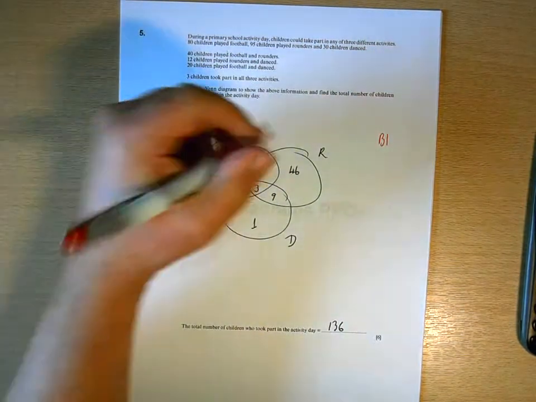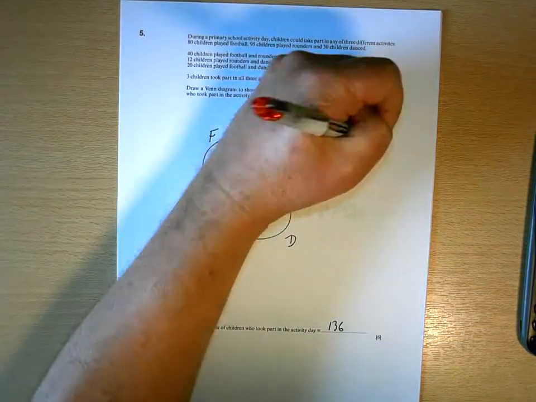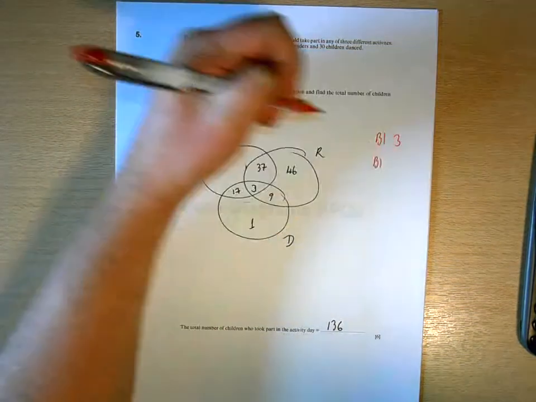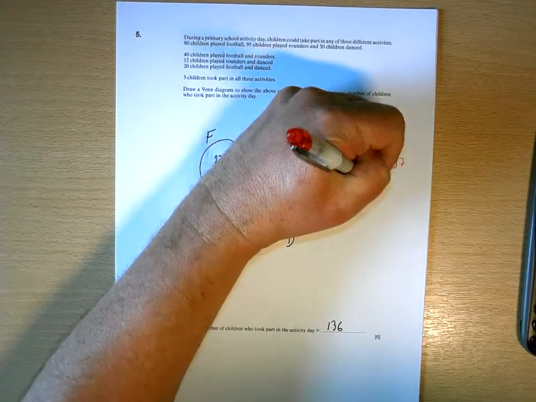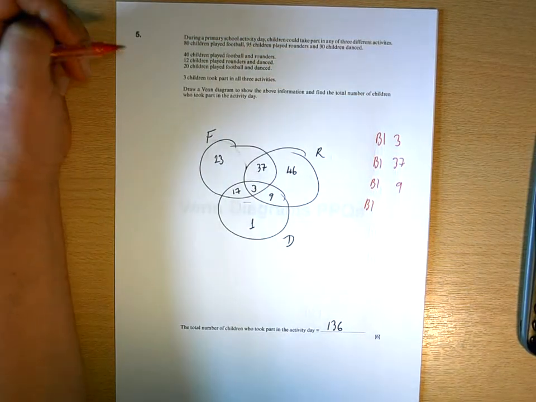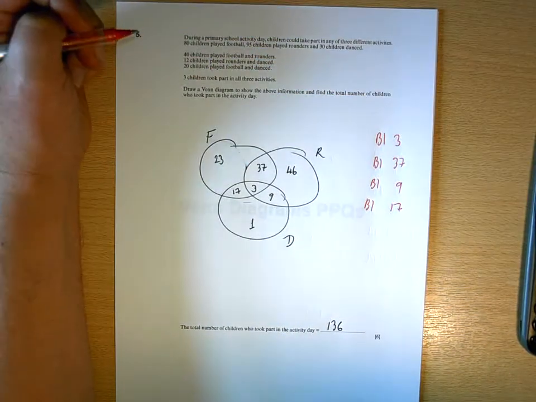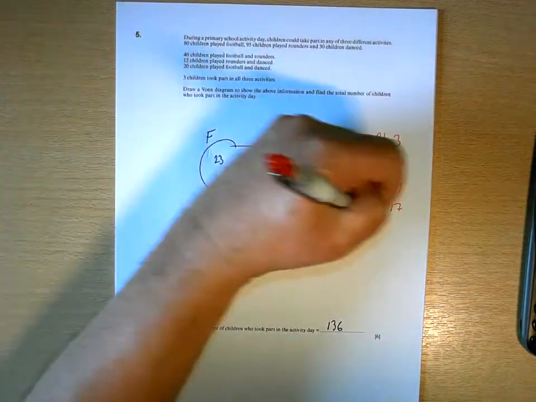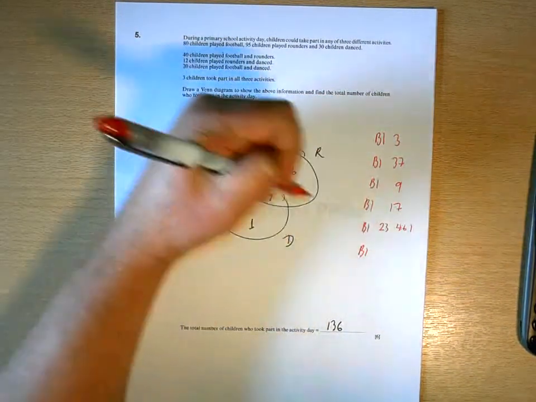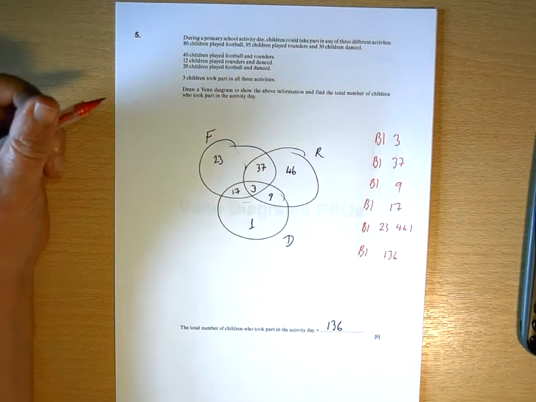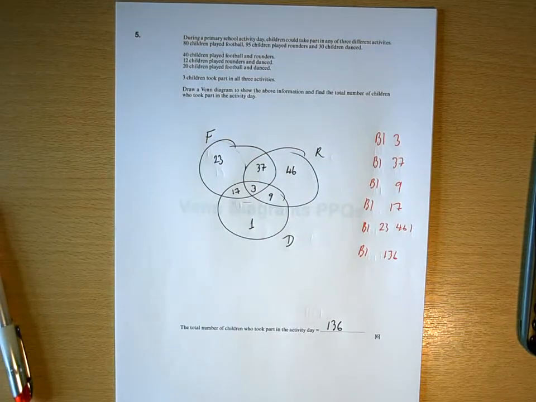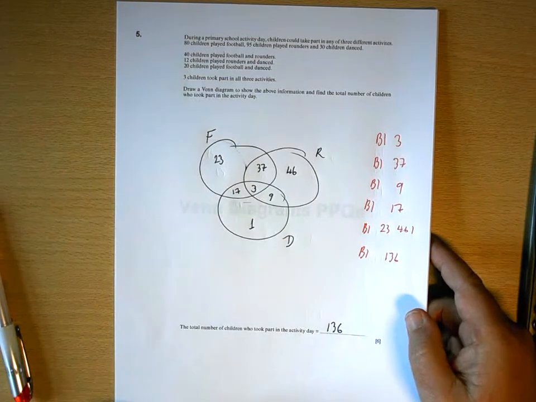1 mark for the 3 circles with the interlinking and 3 in the right place. 1 for the 37. 1 for the 9. 1 for the 17. 1 for 2 out of the remaining 3, the 23, 46 and 1, and 1 for the total 136. So that is Venn diagram questions.